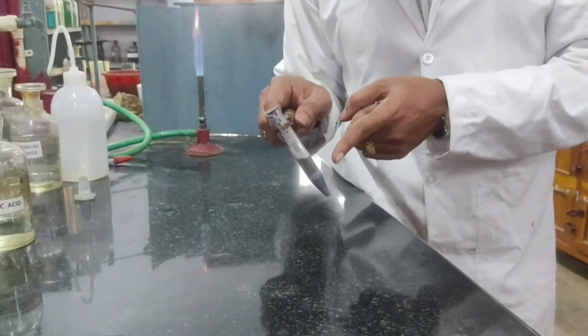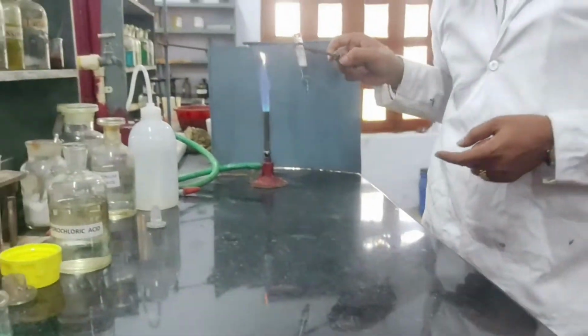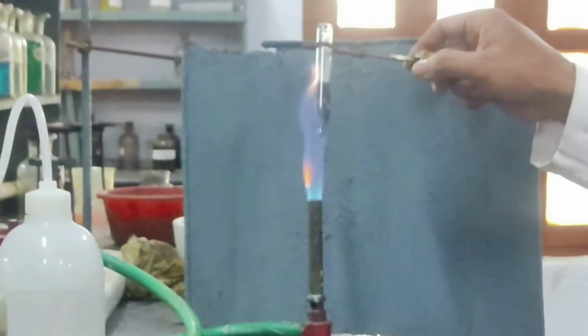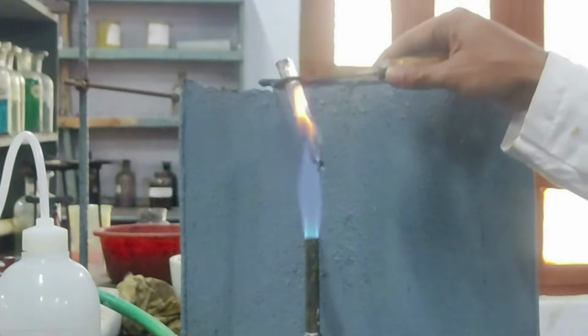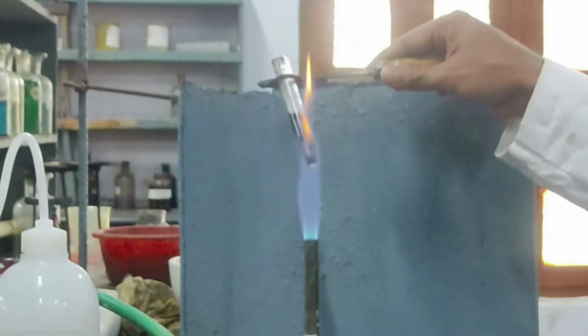After adding dilute HCl to the residue, I need to heat this mixture. I am heating. While heating, you must take utmost care, number 1, that you always project the test tube towards the sink. Number 2, don't heat continuously.